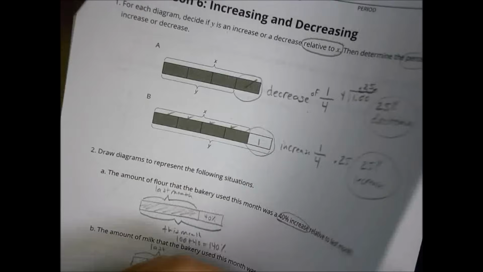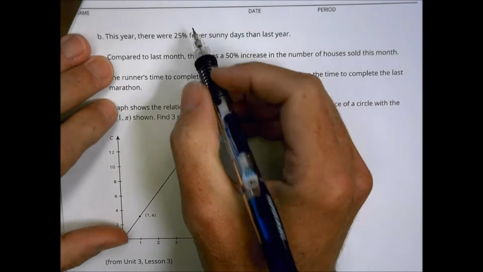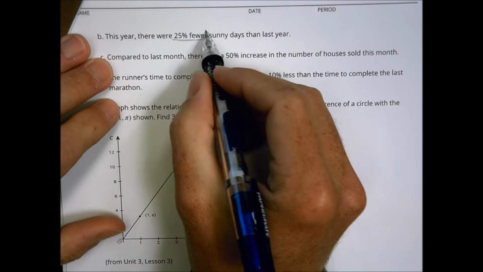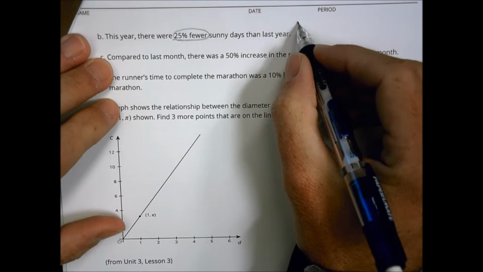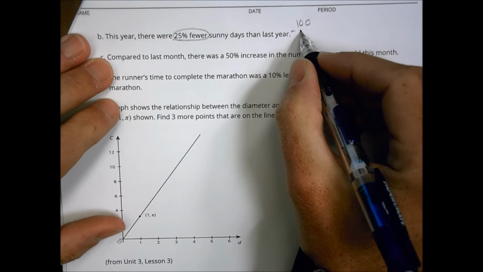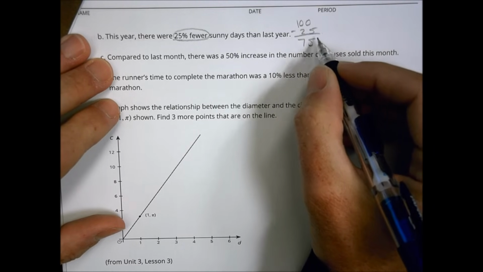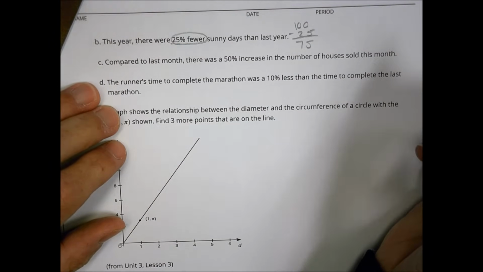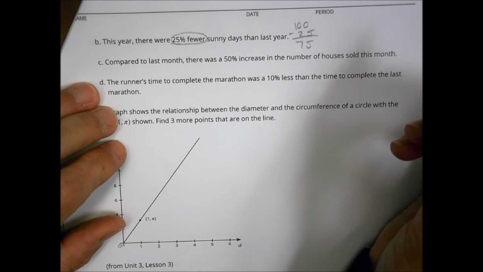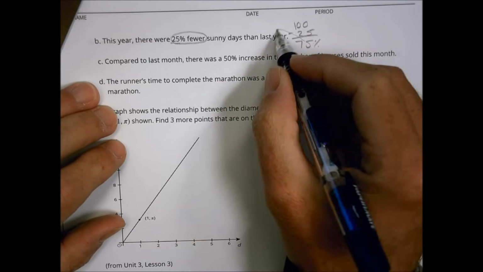Okay, so I'll kind of talk you through the number, but you're going to need to write down a little sentence there, all right? So for example, for B, it says this year there were 25% fewer sunny days than last year. In terms of the number for this response, we're going to do 25% fewer, which is 100 minus 25. So for this year, there are 75%. The number of sunny days is 75% what it was last year. Okay, so 75% of last year. We're looking at it as the original.